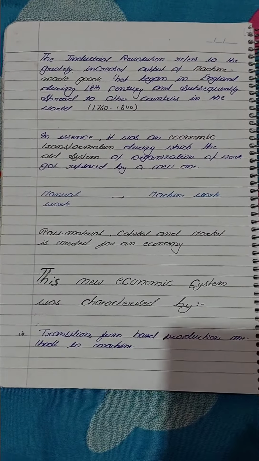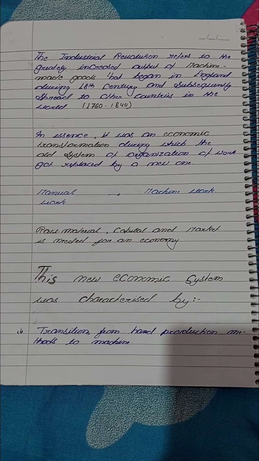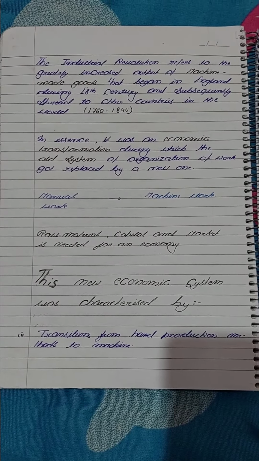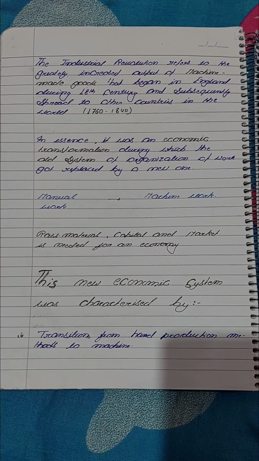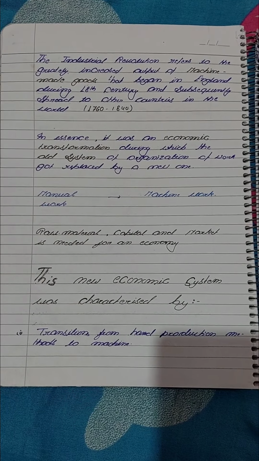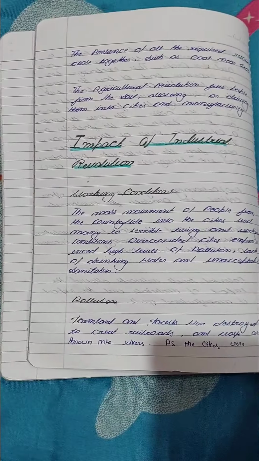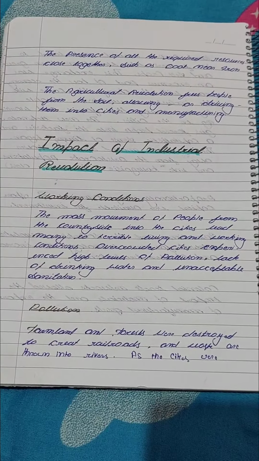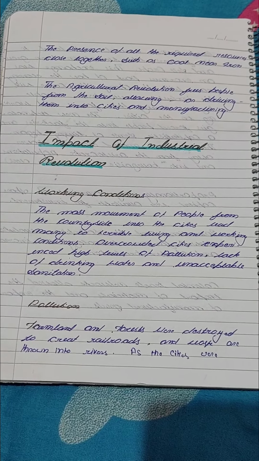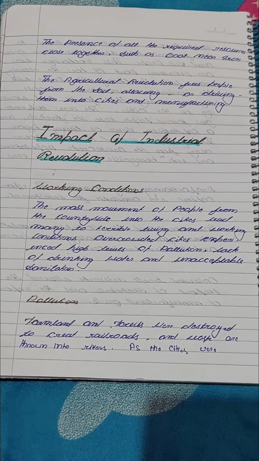Well, I have the exact definition too, and it is here. The Industrial Revolution refers to the greatly increased output of machine-made goods that began in England during the 18th century and subsequently spread to other countries in the world. So yeah, this is what the Industrial Revolution is. Anyways, now let's see the impact of the Industrial Revolution on society.